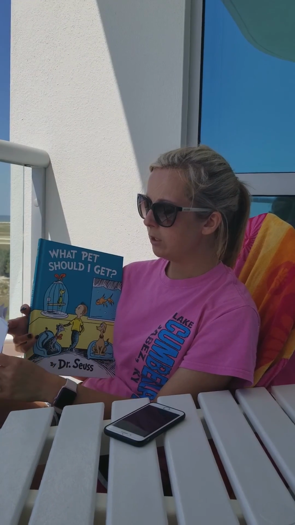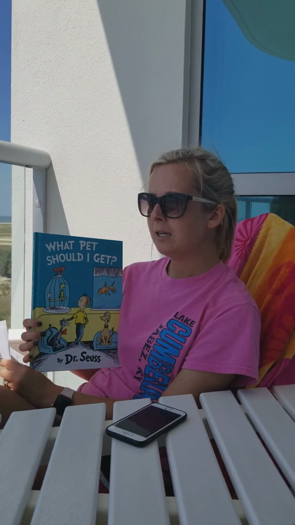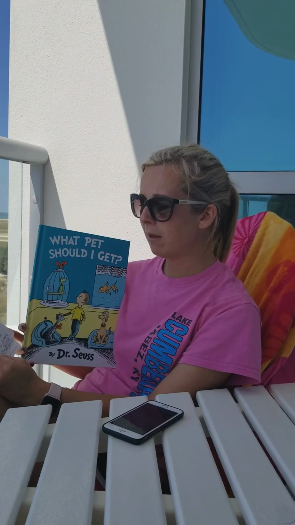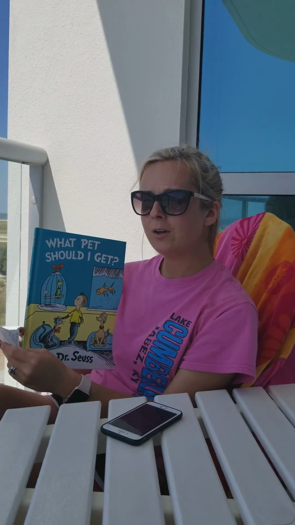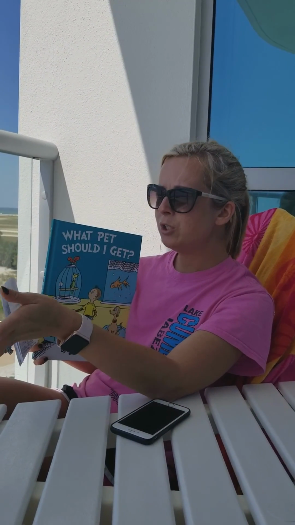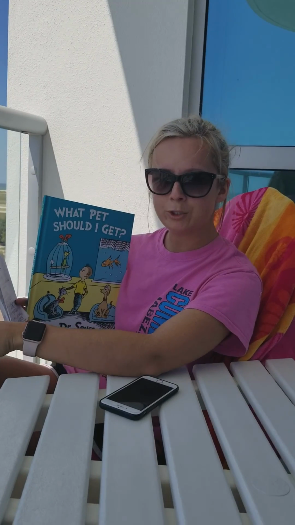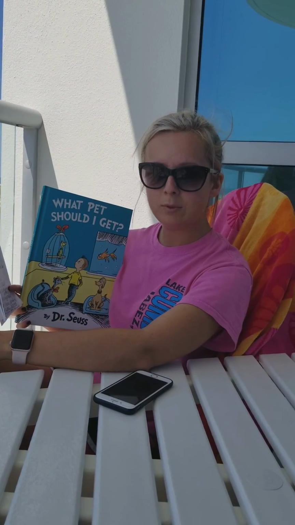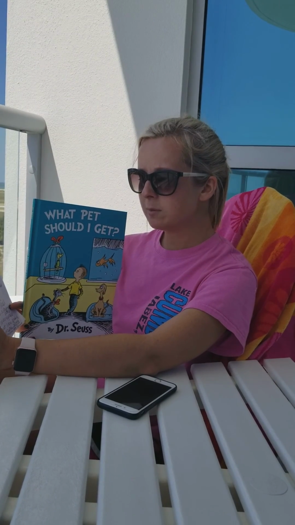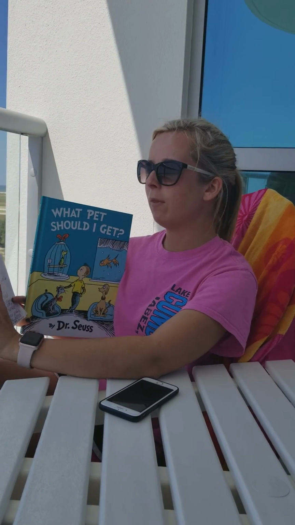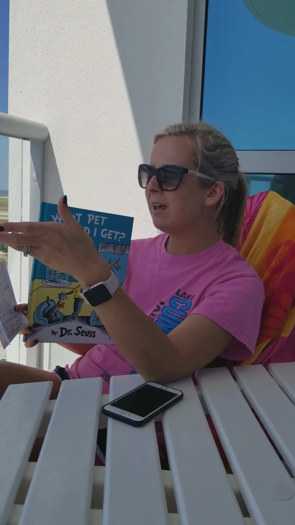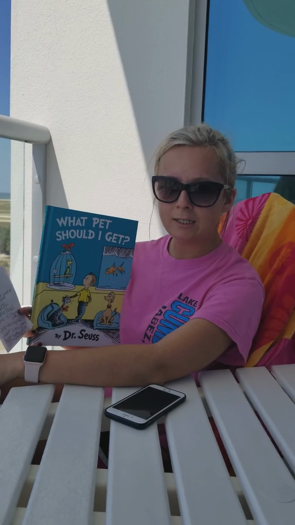Another thing that I think would be good to use with this book is an activity in the classroom to adopt a class pet. This would be an actual stuffed animal, just because of allergies and things like that with the students. So if you were to adopt a class pet, the students would have a stuffed animal. They would get to take it home for a week, and that would just keep them engaged and excited.